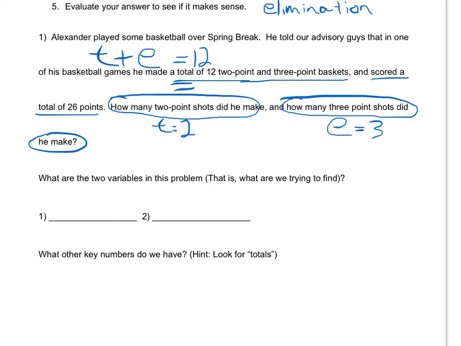So all this equation right here is saying is that the total number of two-pointers that he shot and the total number of three-pointers that he shot together, he shot 12 baskets.